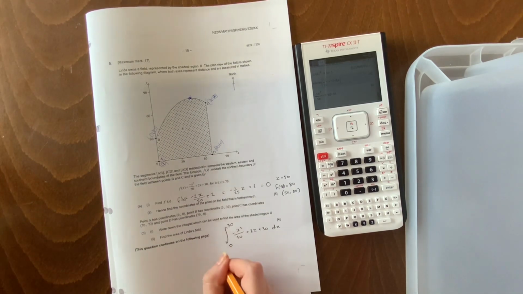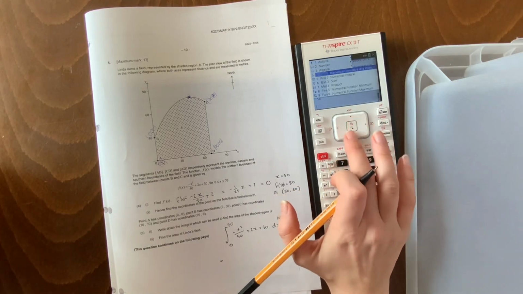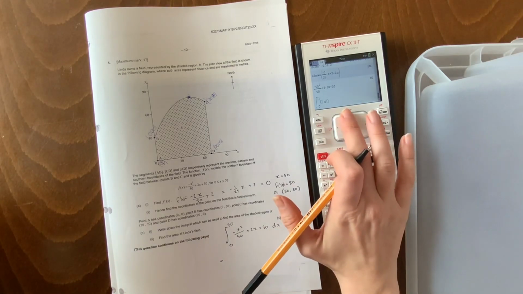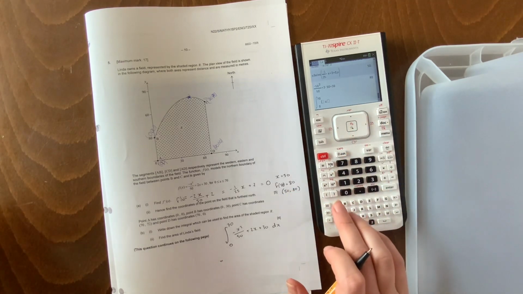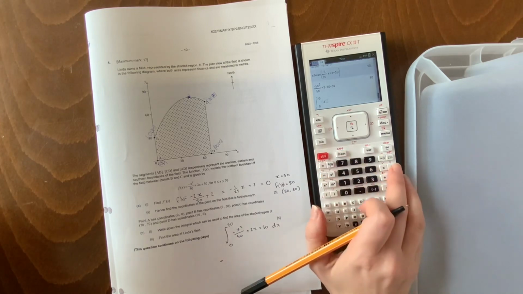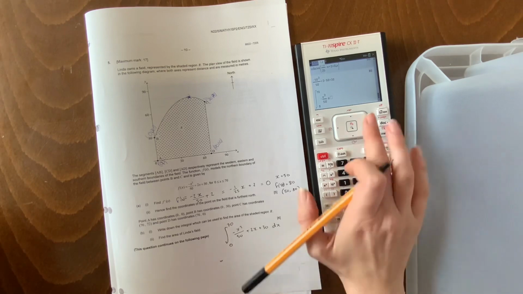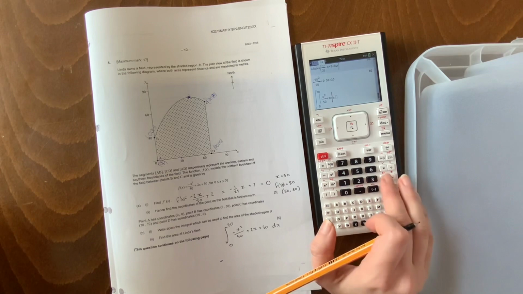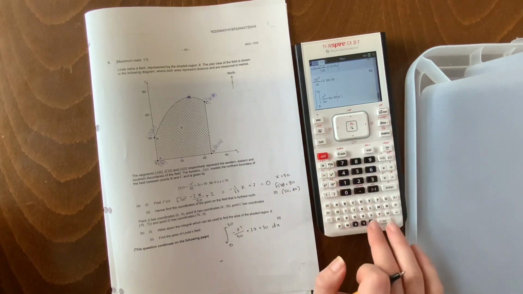Now my calculator can work this out for me. If I go to menu, calculus, numerical integral, I can just type all of this in. So I want to go from 0 to 70 of minus x squared over 50 plus 2x plus 30, and then dx.